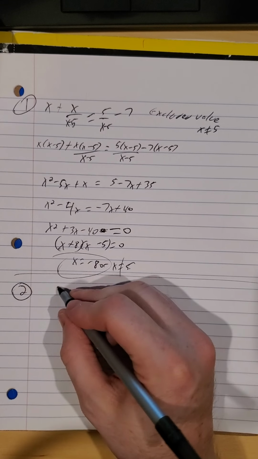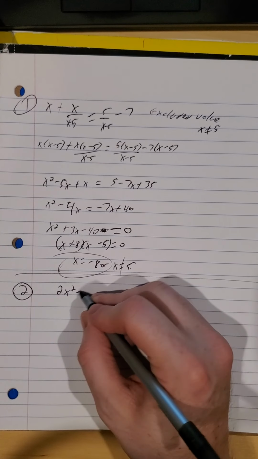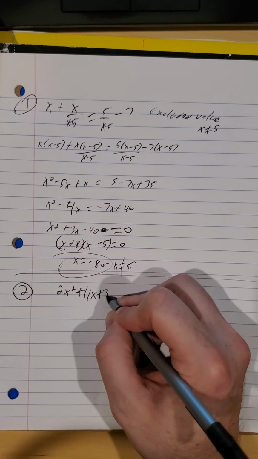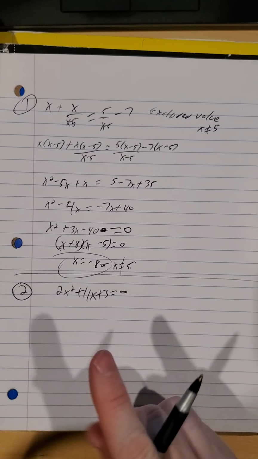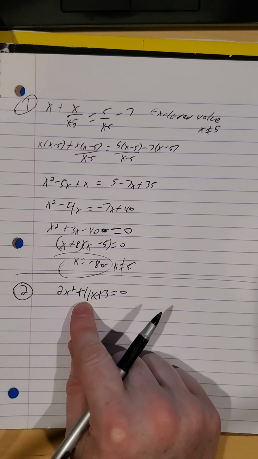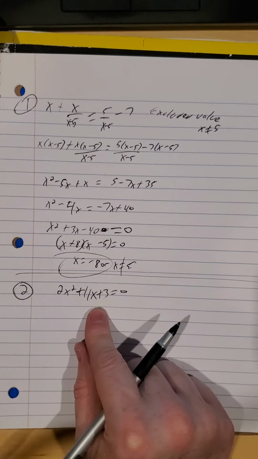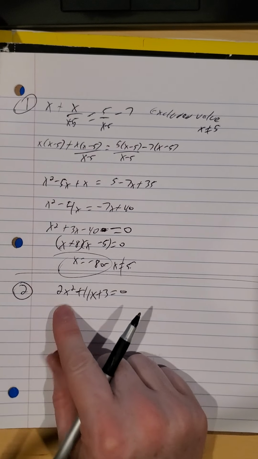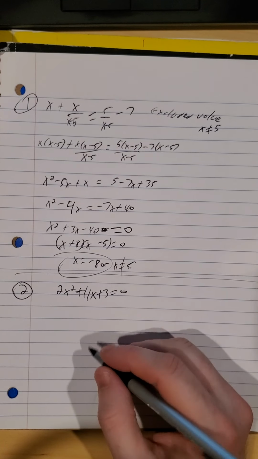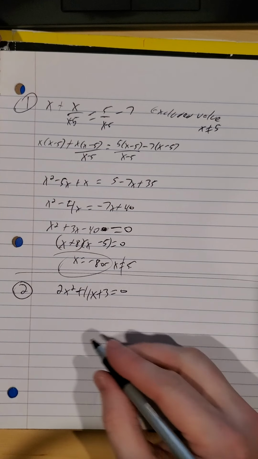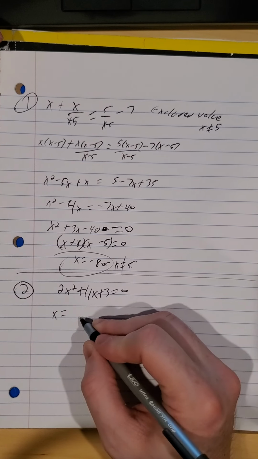Second one, we're solving a quadratic. 2x squared plus 11x plus 3 is 0. Leading coefficient is not a 1. We have an odd in the middle, and in fact we would have a fraction in the middle if we got our leading coefficient to 1. Not factorable over the integers, so this one, quadratic formula, was the way to go.